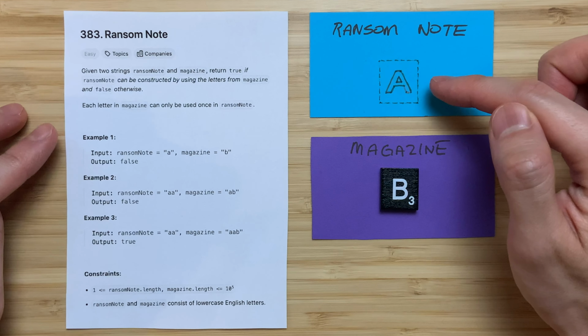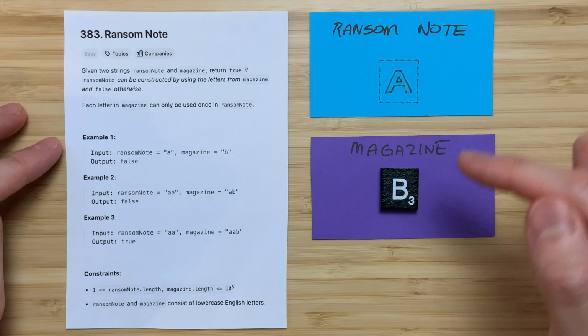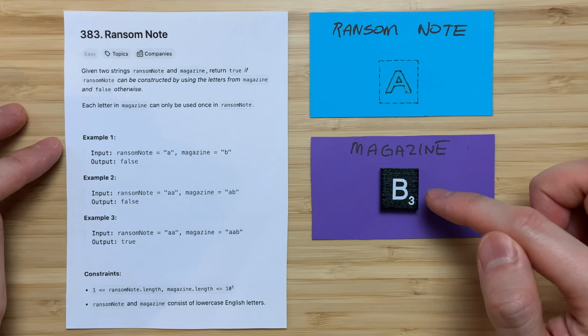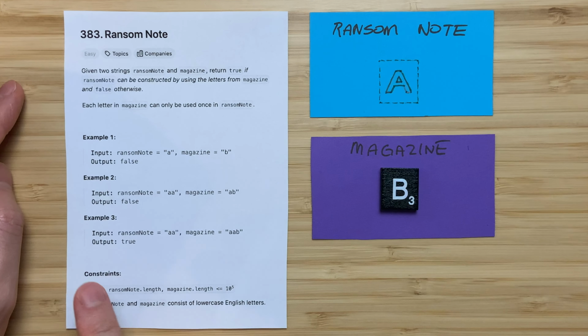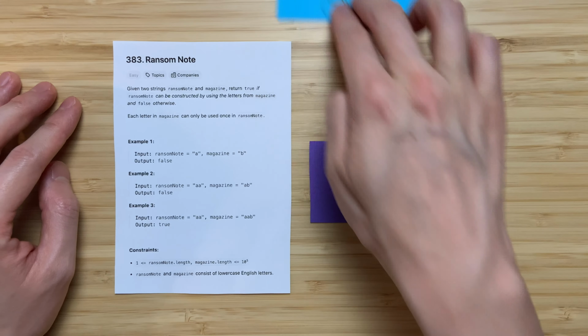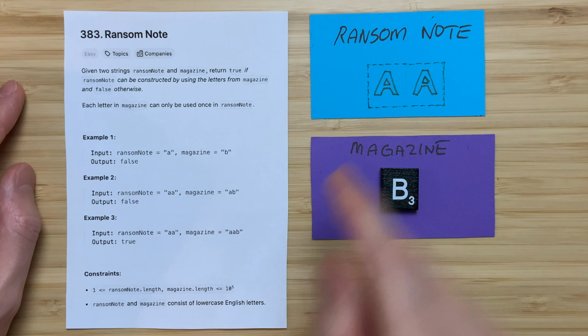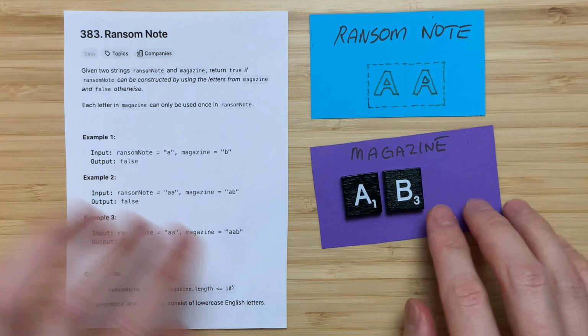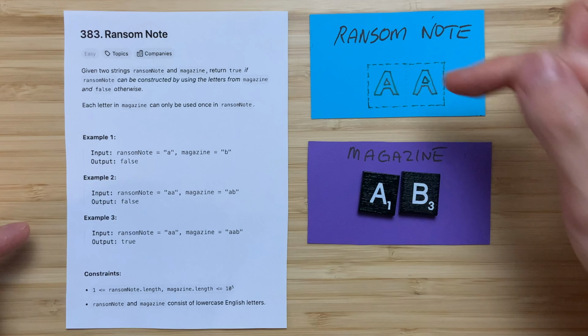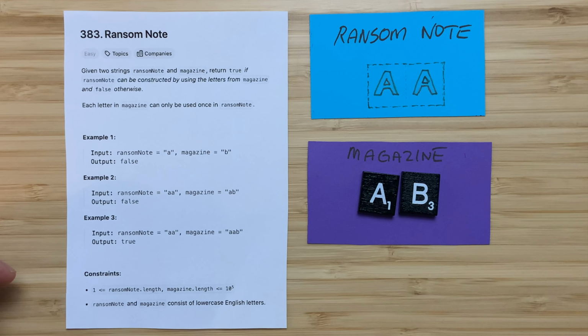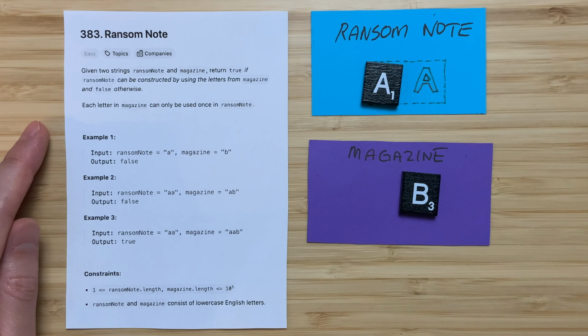So if we look at our ransomNote, we want an A. Do we have one available to use in magazine? No, so we return false. Example 2, ransomNote is AA this time, and then for magazine, we have A and we have B. So this is the setup for example 2. We want an A. Do we have one available? Yes. So I'll mark this as used by moving it over. And we're doing that because each letter in magazine can only be used once in ransomNote.